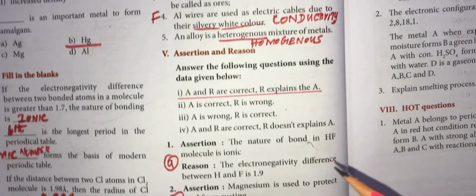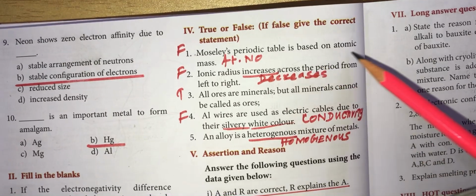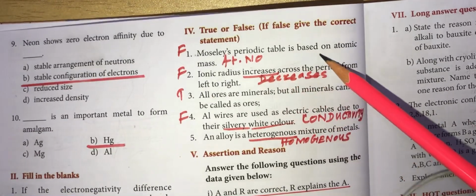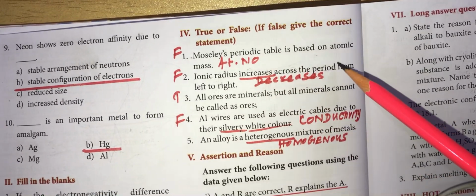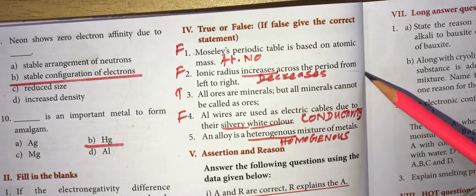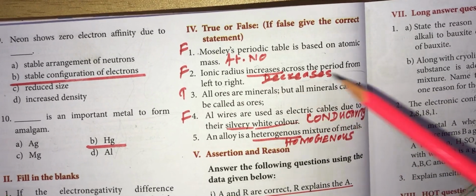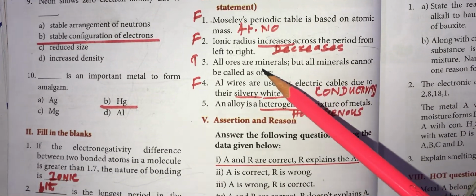The next one is say true or false. The Moseley periodic table is based on the atomic mass. Wrong. The correct one is that the Moseley periodic table is based on atomic number. The ionic radius increases across the period. Wrong. Ionic radius decreases from left to right due to the decrease in the size of the atom.